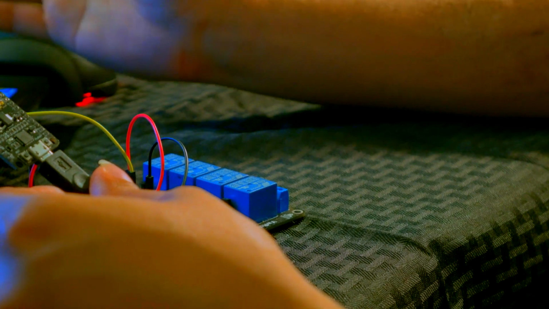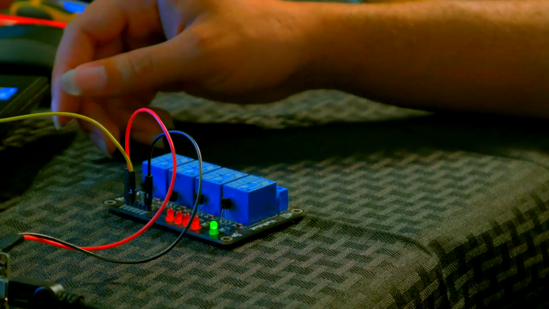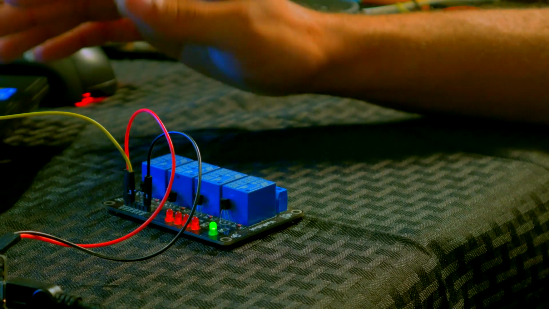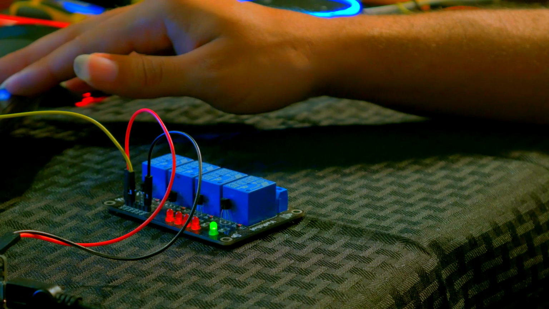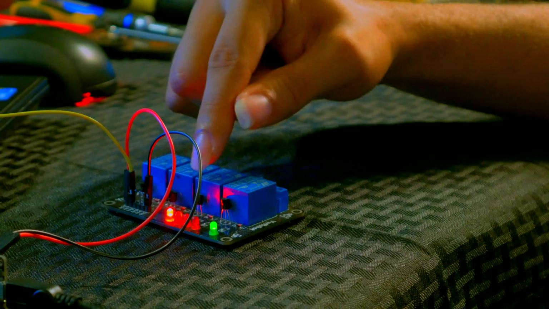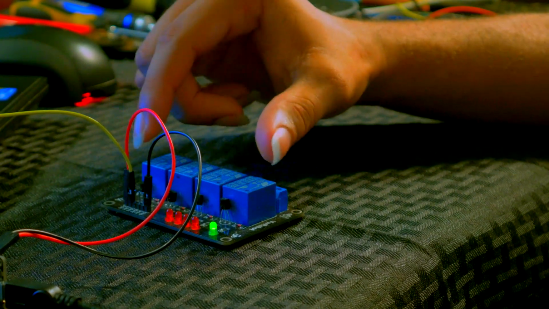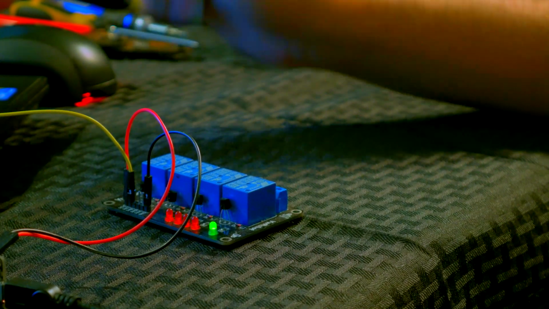Okay. And there you have it. It turned on for a second and turned off for a second. We could do it one more time so you guys could see. It turned on and then turned off. So now we just say it again. Alexa, turn on relay 1. And there you have it. It turned on and turned off for a second, and that would indicate a push of a button.